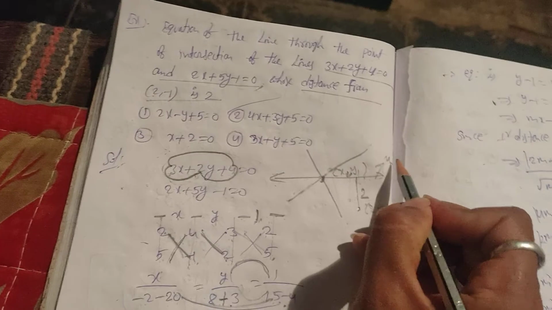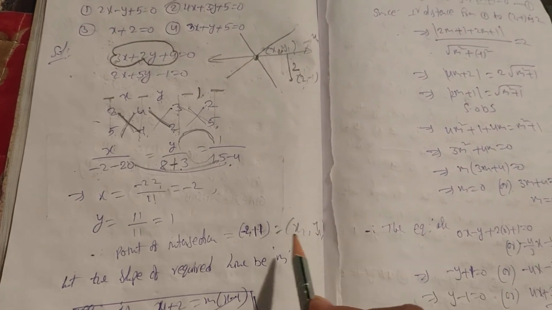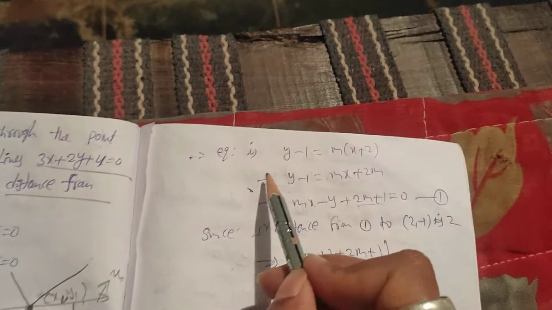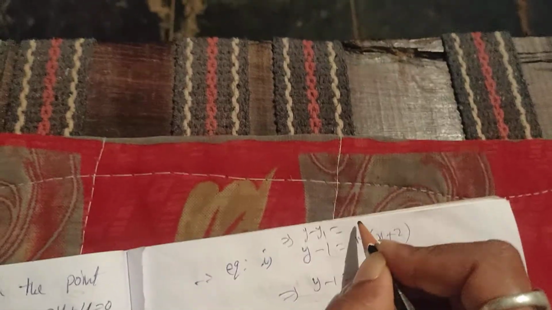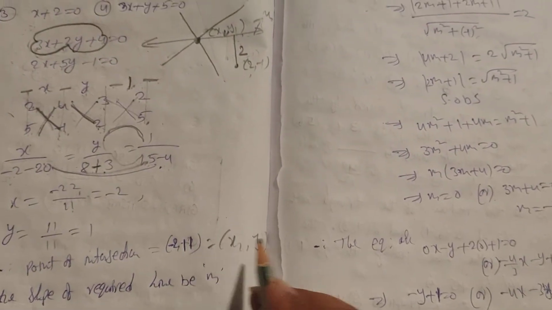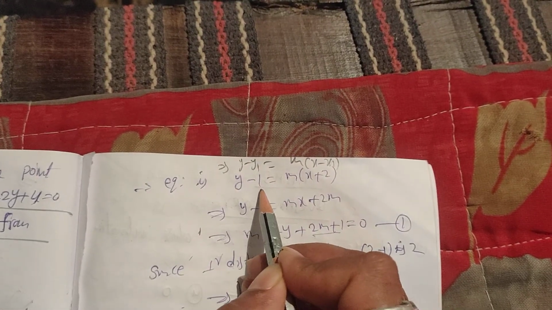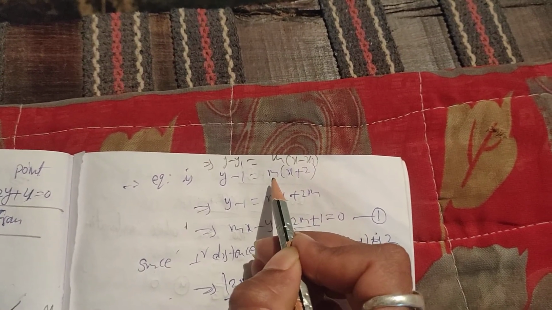Okay, so now we are going to find that. Let us consider the slope of this line is some m. That means let the slope of the required line be m. Then x1 comma y1 is minus 2 comma 1, as we found here. So the equation is y minus y1, what is the formula? y minus y1 is equal to m into x minus x1. So x1 comma y1 is minus 2 comma 1. So y minus 1 is equal to m, which we don't know. If we use the second condition, we can find the value of m. That is important.